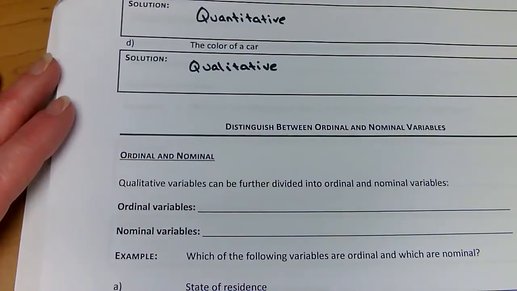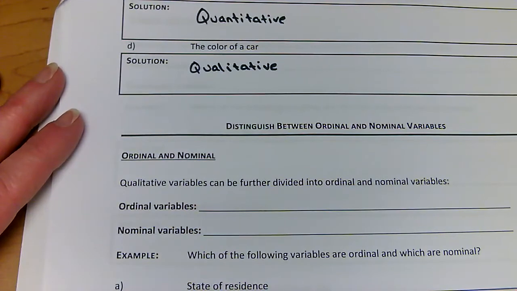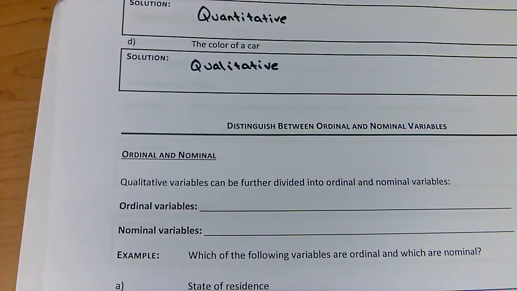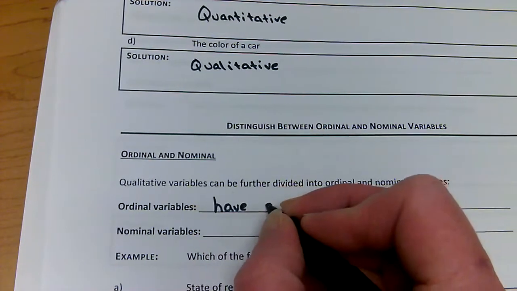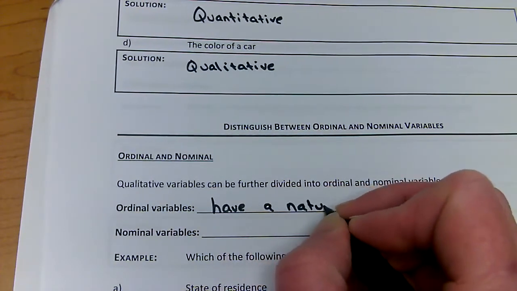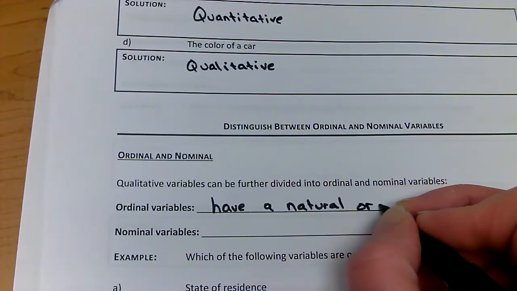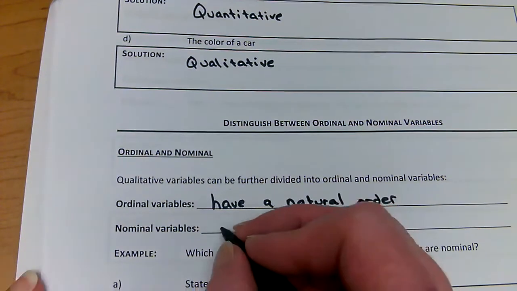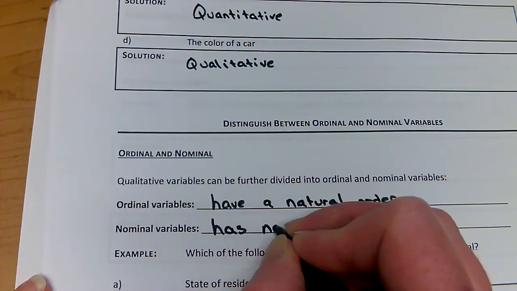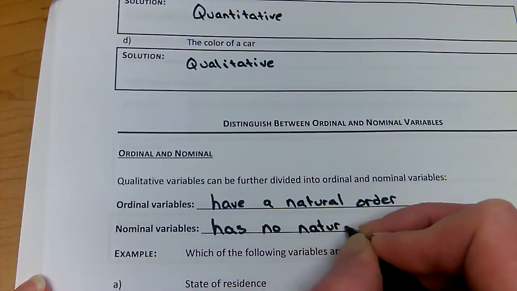Now, within that, qualitative can be either ordinal or nominal. Ordinal variables have a natural order. There's a ranking of some kind. A nominal variable has no natural order.